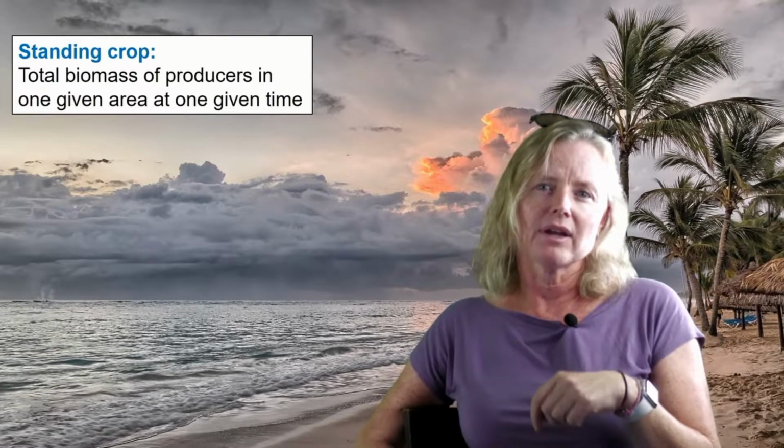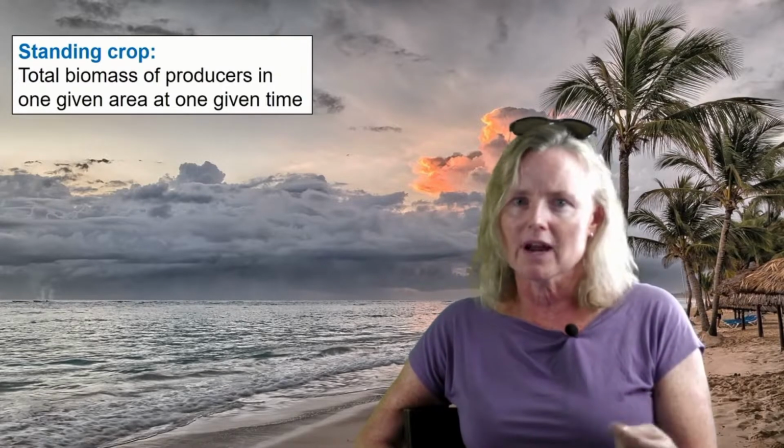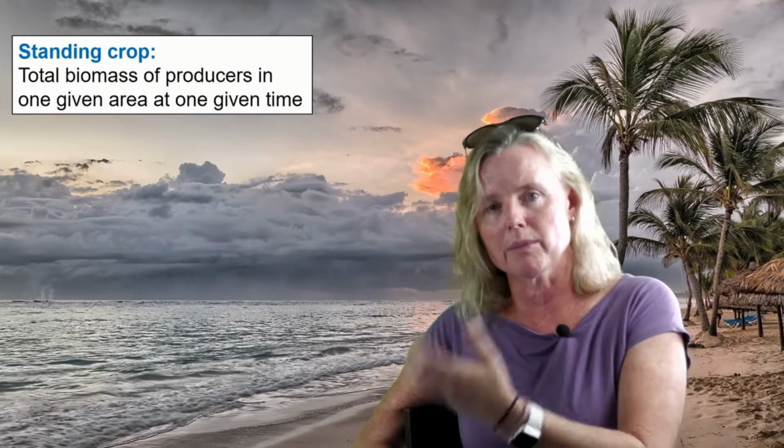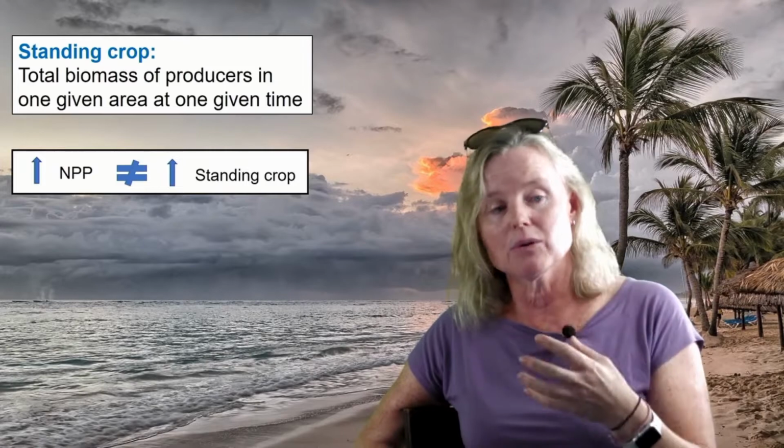There are also other variables that you have to consider here that affect standing crops, such as herbivory rates, and these can influence the standing crop without necessarily affecting the net primary production. So effectively, the net primary production does not necessarily equal a high standing crop.